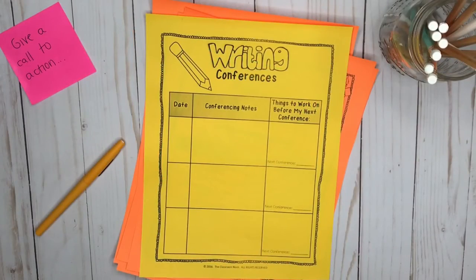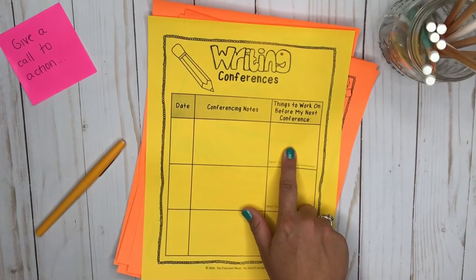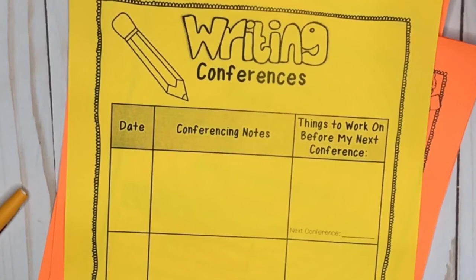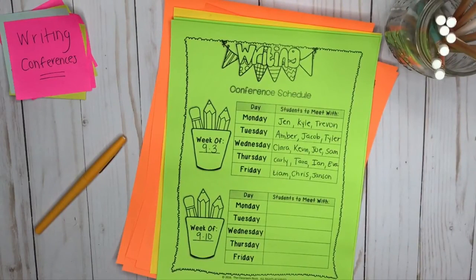And finally, at the end of my conference, I'm going to give them a call to action, and I'm going to write down on their conferencing sheet what I'd like them to work on before we meet again in our next conference. So there you have it, what to include in your writing conferences with your students.